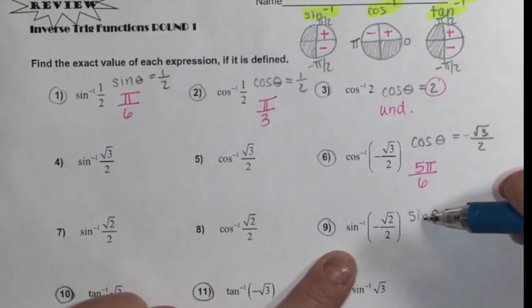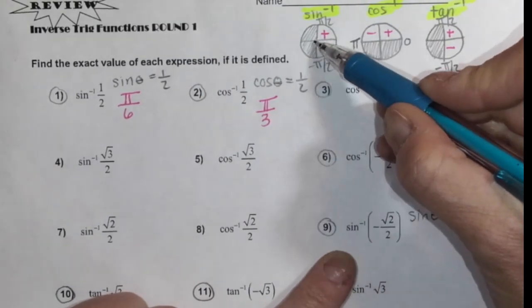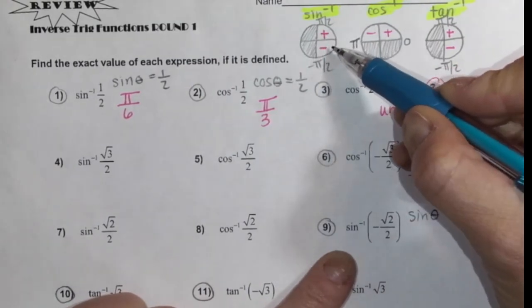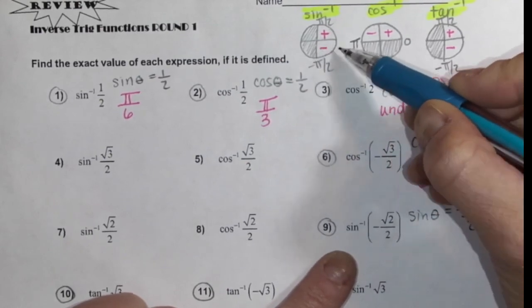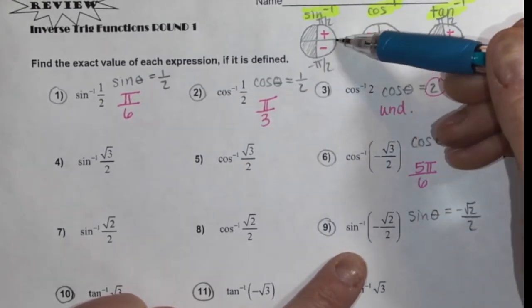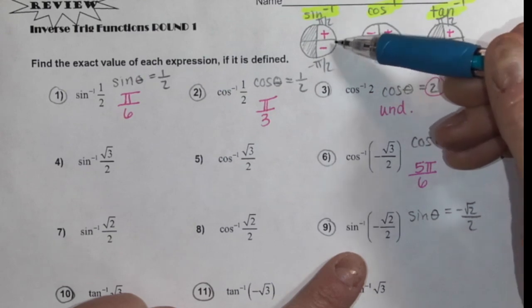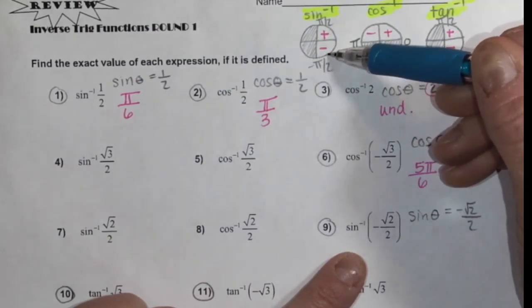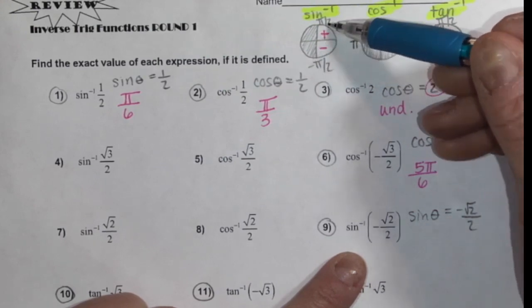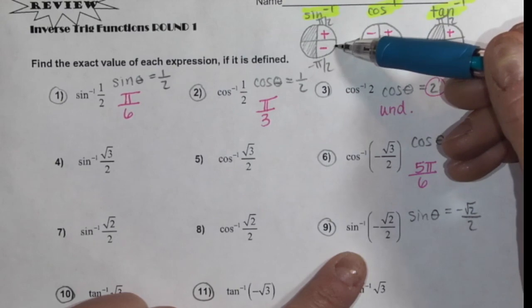Sine is my y value. So where it's negative is down in the third and fourth. So again, only defined down here in the fourth. So a lot of people will make the mistake and say, oh, that's a 45-degree reference angle, so I'm going to go all the way over to 7 pi over 4. 7 pi over 4 is not between -pi over 2 and pi over 2. So you have to go backwards.